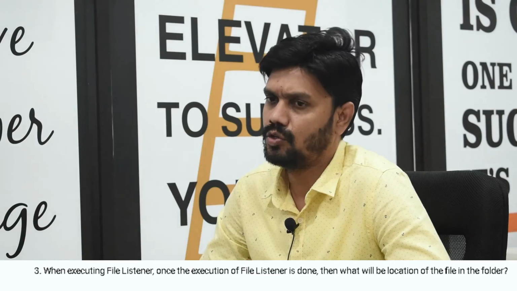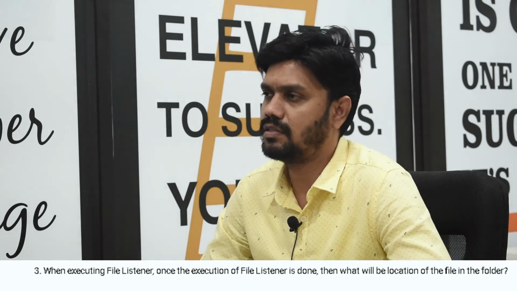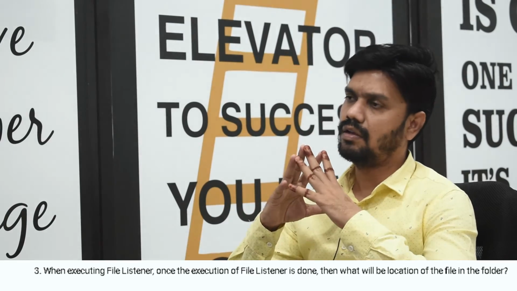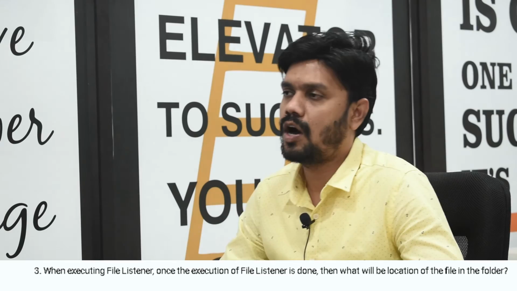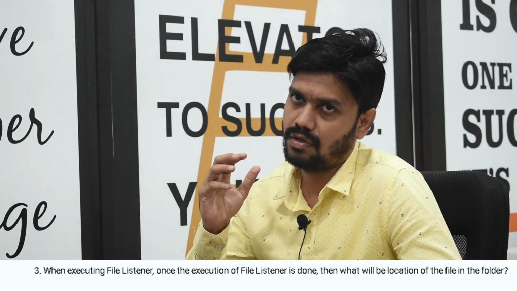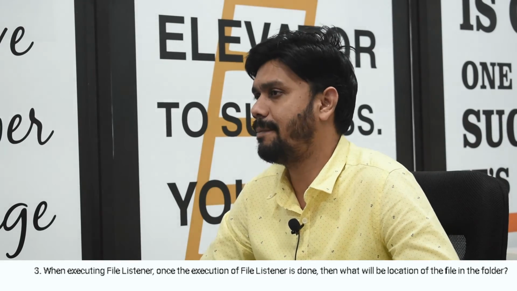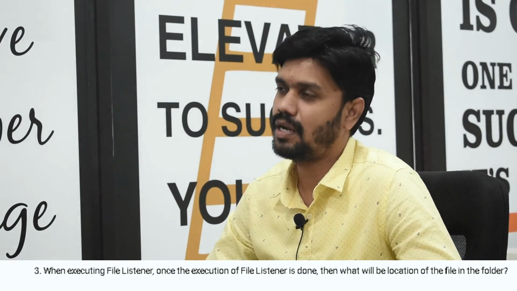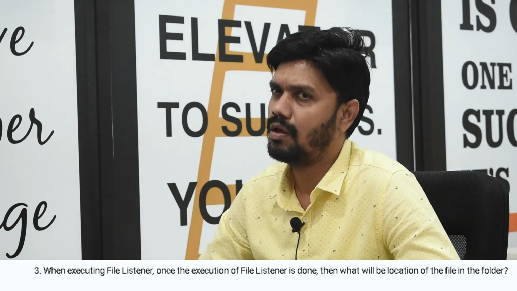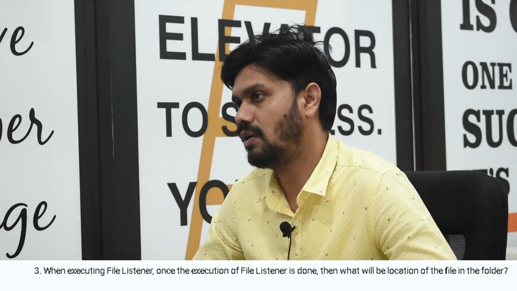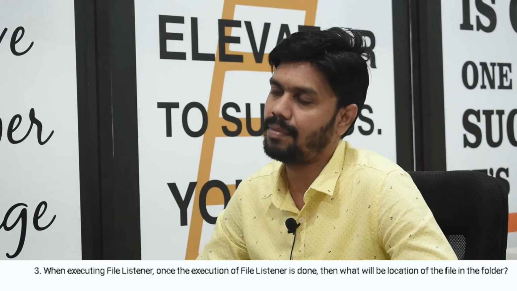Okay, next comment also from Sai. Once the execution of the file listener is done, what will be the location of the file in the folder? Once the execution of the file listener is done, the file will get deleted if we choose the option of delete in the file listener rule. In the file listener rule there is another option called keep. If we choose that option, this particular file is going to move to the completed folder. There is a folder called completed, and it will get moved into that completed folder.